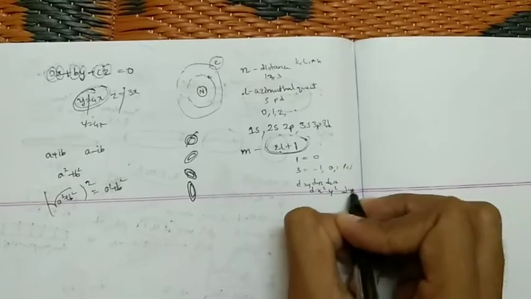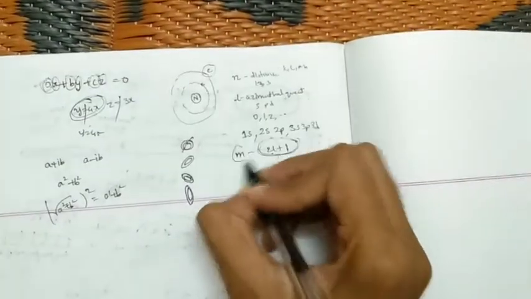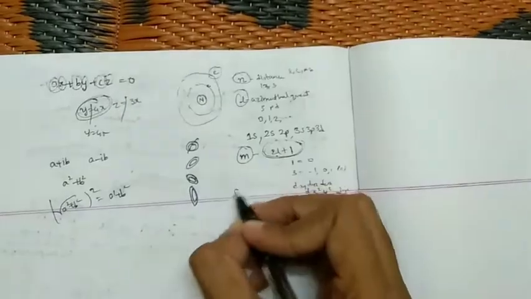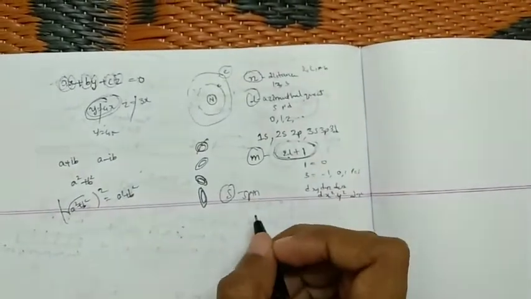Based on this, the last and final quantum number is the spin quantum number. It gives us information about the spin of the electron.